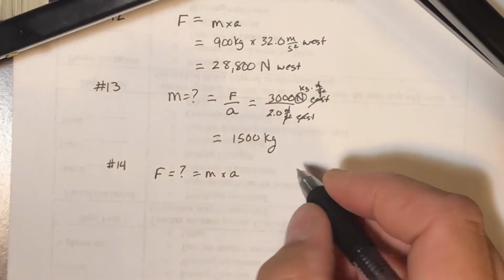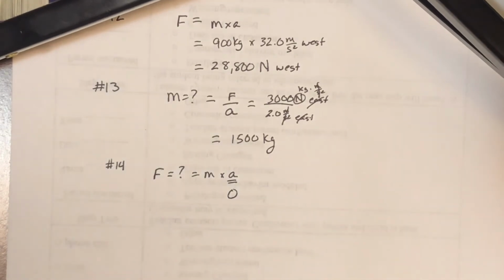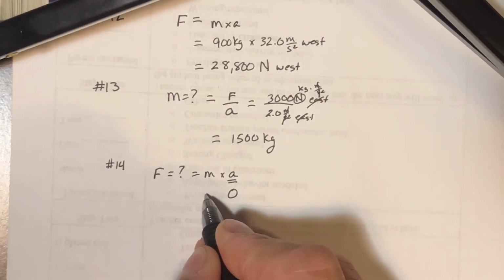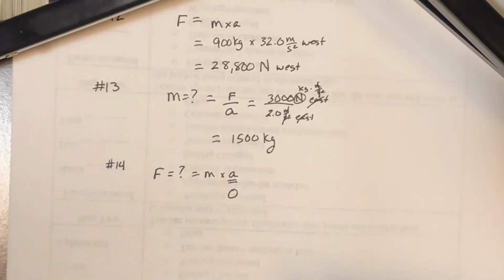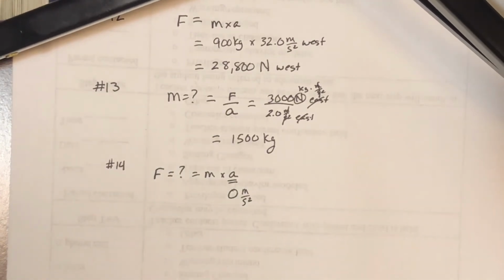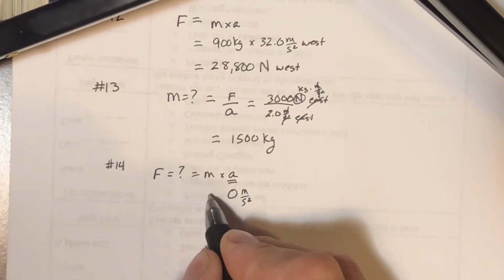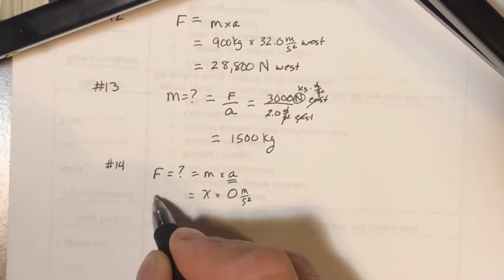Well, wait a minute. For it to be acceleration, the acceleration here is 0. It has a constant velocity then, right? I don't care how heavy this skydiver is. If they are only falling at 10 meters per second downward, it's a constant velocity. There's 0 acceleration. The mass could be infinite. It doesn't matter. Anything times 0 is still going to be 0.